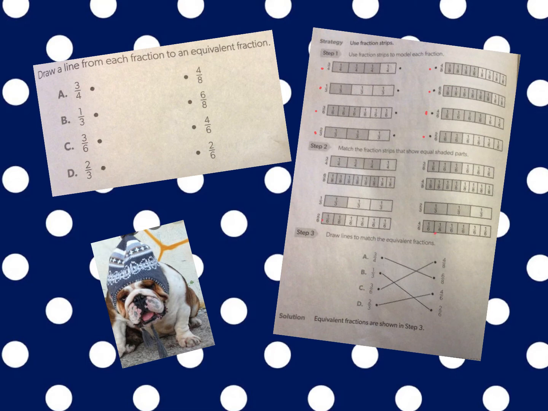So we're going to go ahead and draw lines that actually match these parts. So if we're looking at 3/4, we can match up with 6/8. 1/3 matches up with 2/6. And then you can see how these ones match up, and then 3/4 and 6/8 match up. And then you can also see that 3/6 and 4/8 match up. And then also we can see that 2/3 and 4/6 match up. So we're using those fraction strips, putting them side by side, shading in the parts for each fraction and seeing which ones match up.